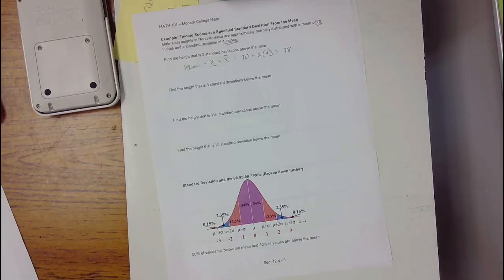It would also be 60 plus 12. 72. So 72 inches is going to be 6 feet flat. So if I know 72 inches is 6 feet, then what is 78? 6 foot, how many inches?